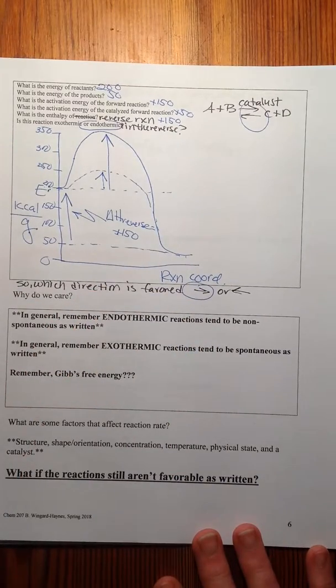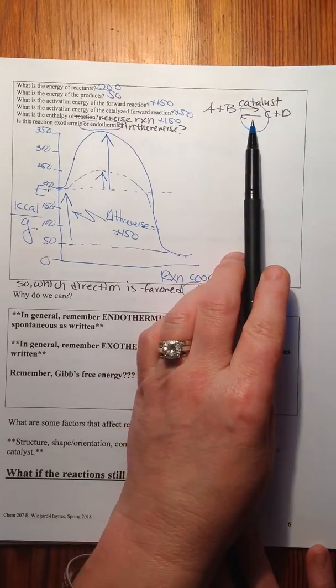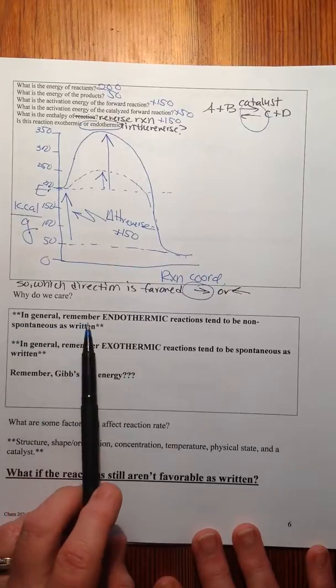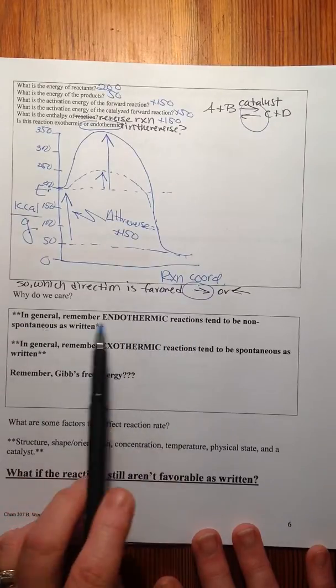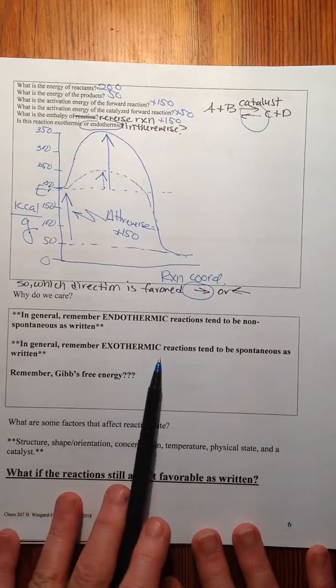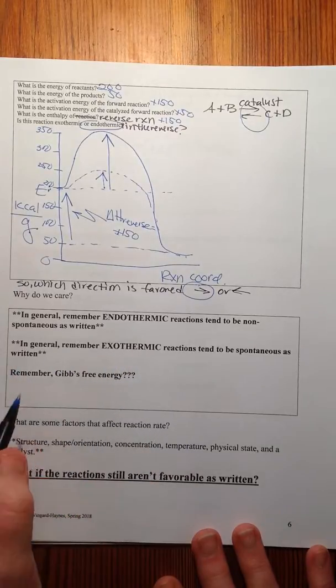And we're going to take another look as we move along at other indicators of whether the forward or reverse reaction is favored. We tend to think of our symbol there as being equal, but that's not the case. Now, in general, endothermic reactions tend to be non-spontaneous as written. In general, exothermic reactions tend to be spontaneous as written.